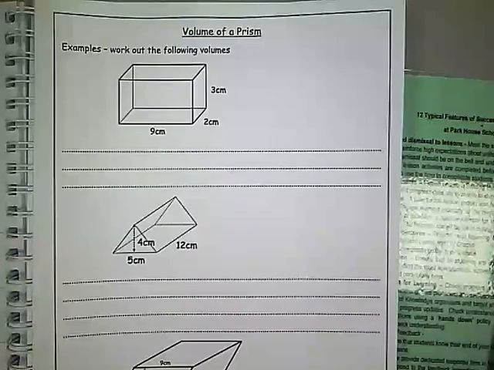Then what I'd like you to do is have a look at the questions on the PDF that I've put on Show My Homework. There's space, so if you print it off, you can do the workings on the sheets. Otherwise, you'll need to do your best to copy them out into your books.